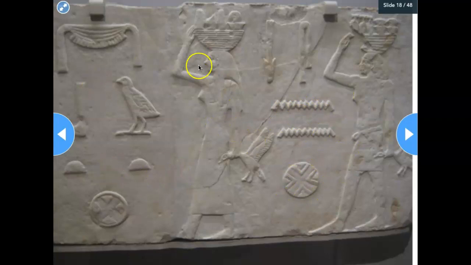And I love to show this to you, and hopefully you'll be able to go to the museum and you'll be able to see these things.